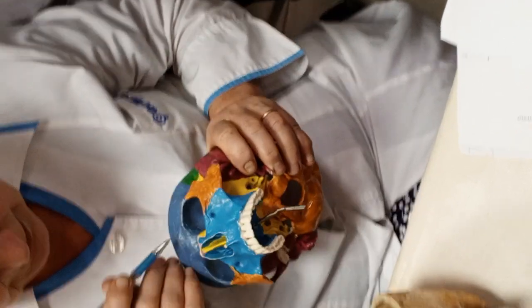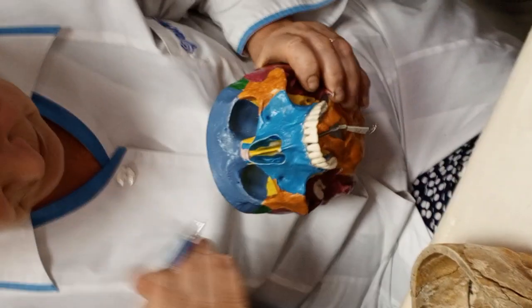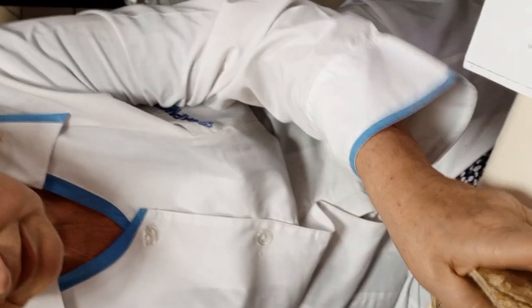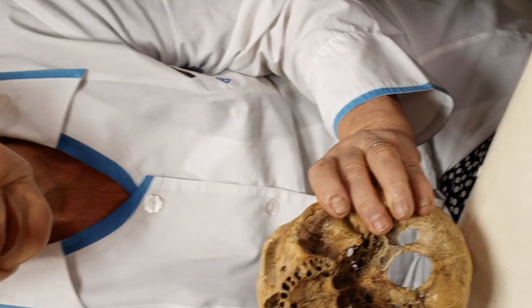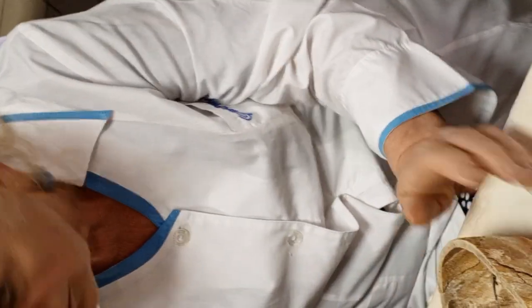Do you see? Here is an opening. Do you see? And here is an opening. Here you can see incomplete notches. Sometimes can be both.